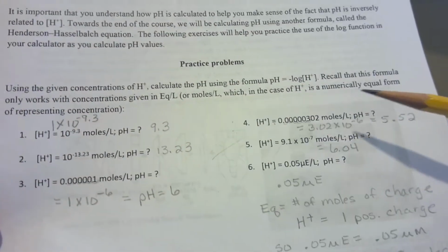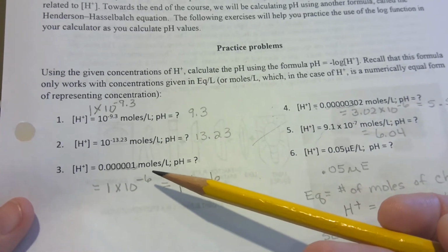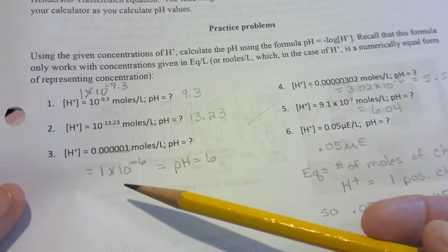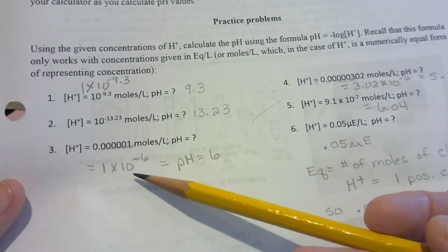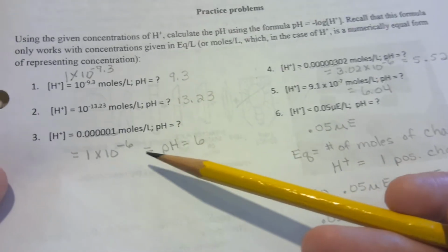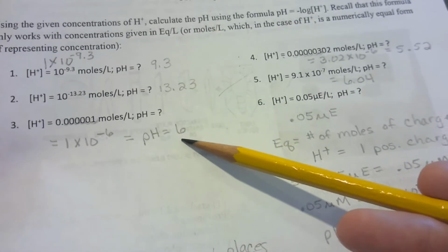Now, what about problems 3 and 4? Well, they are in standard notation, but the units are still fine. So put your standard notation into scientific notation. And you would get 1 times 10 to the negative 6. The pH of that, the negative log of 1 times 10 to the negative 6, is 6.